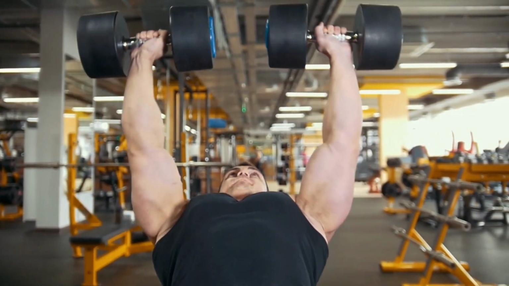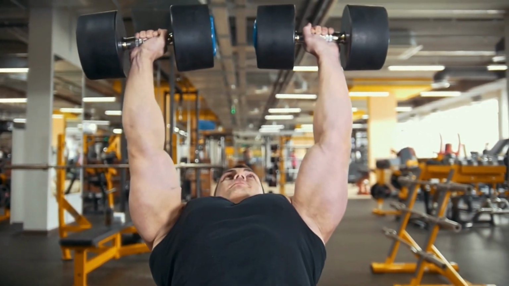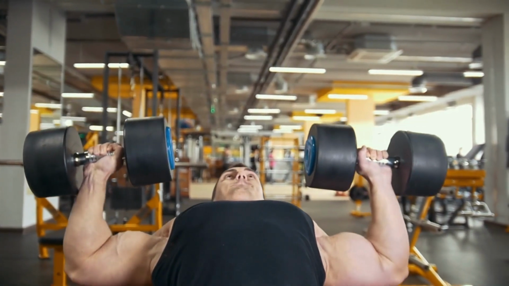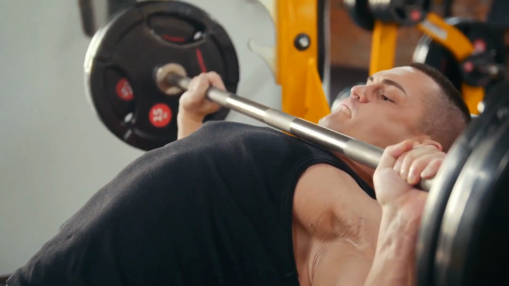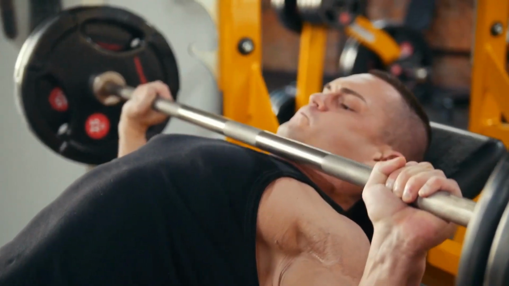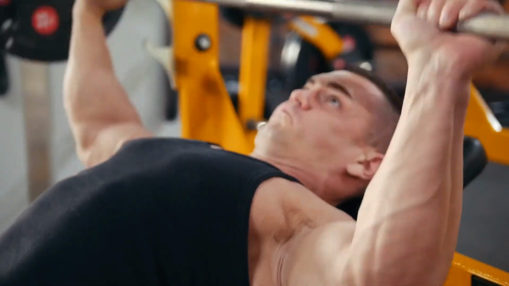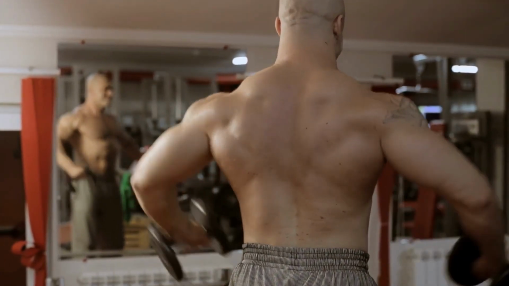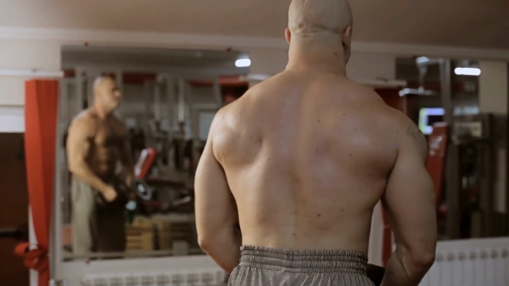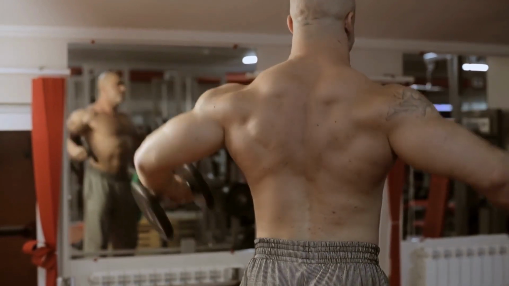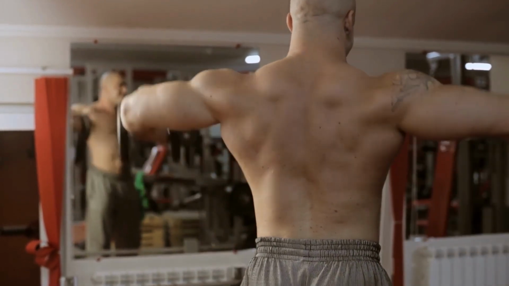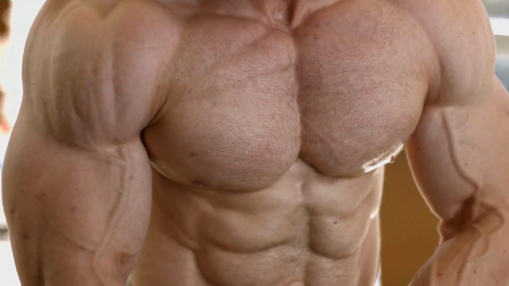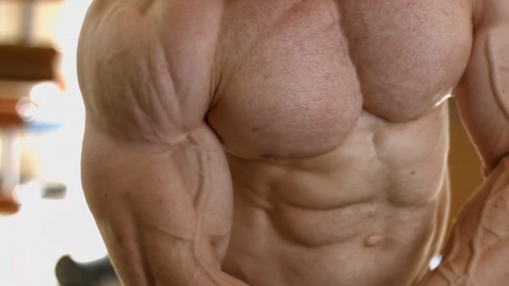Weights that can only be lifted for a few repetitions tend to build more strength. Weights that can only be lifted for 6 to 12 repetitions tend to build more muscle. And weights that can only be lifted for 12 to 20 repetitions tend to increase muscular endurance. The number of reps you can do at a given weight determines the benefit you will receive.